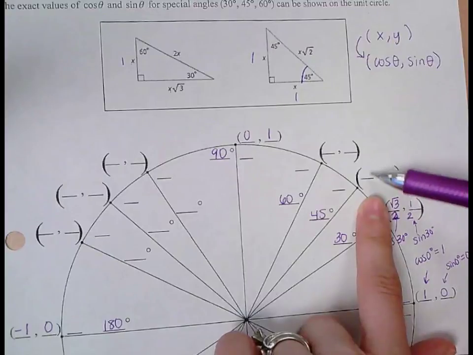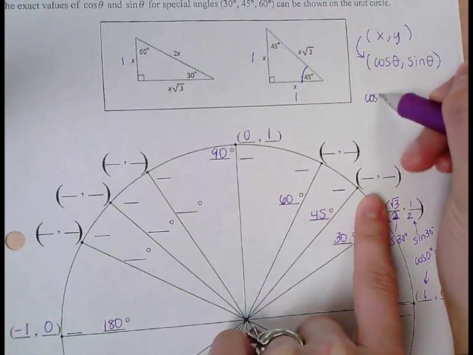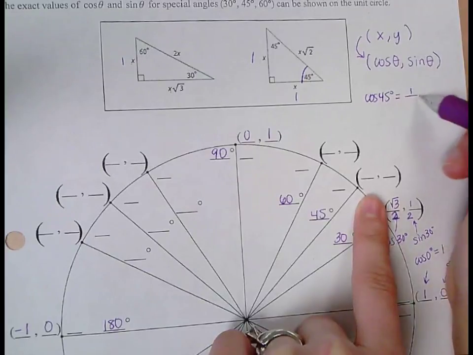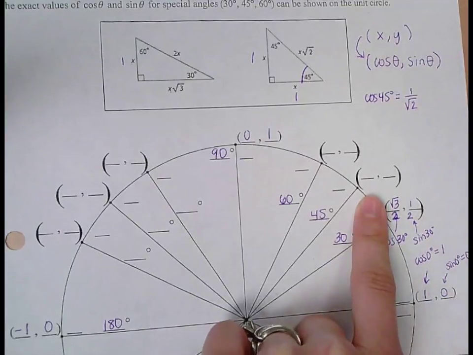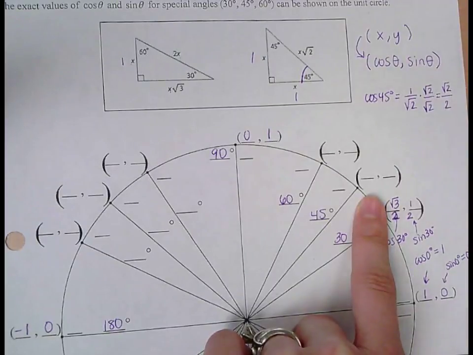But I don't want to write 1 over square root of 2 here. Cosine of 45 is 1 over square root 2. I should simplify that before I write it in. I'd have to rationalize that denominator, so multiply by square root of 2 over square root of 2. So it'd be square root of 2 over 2.